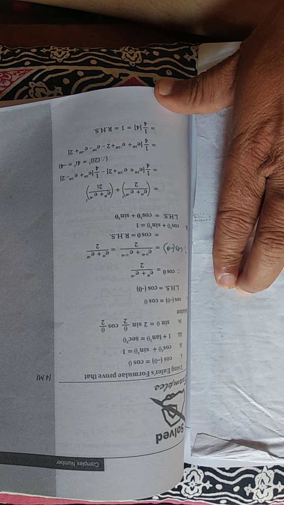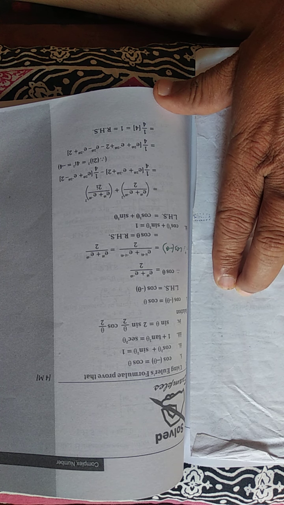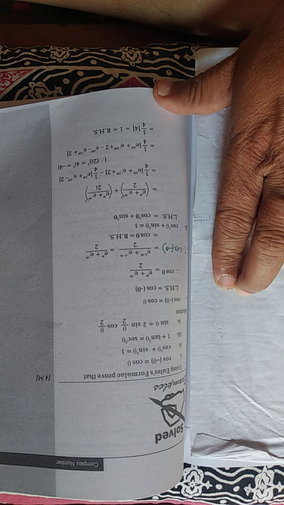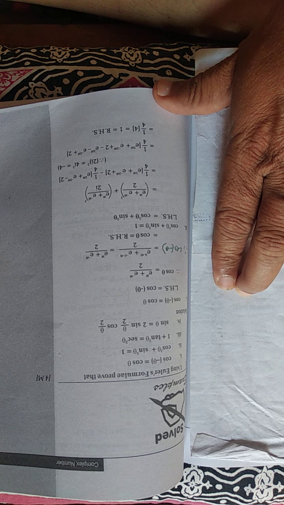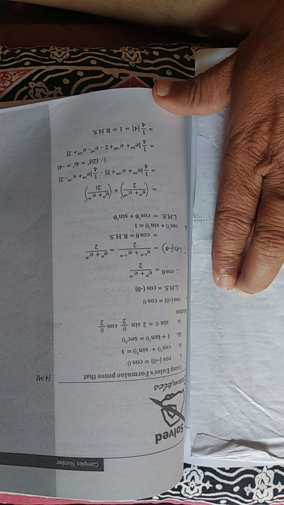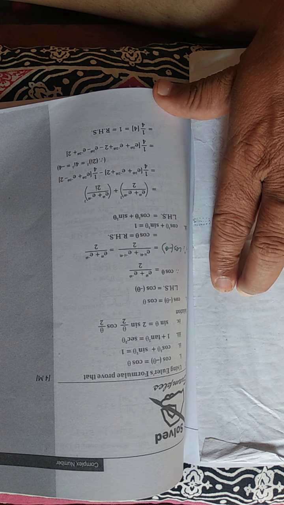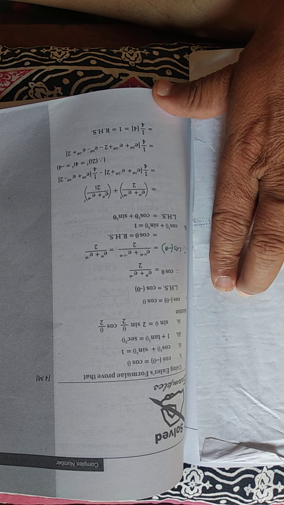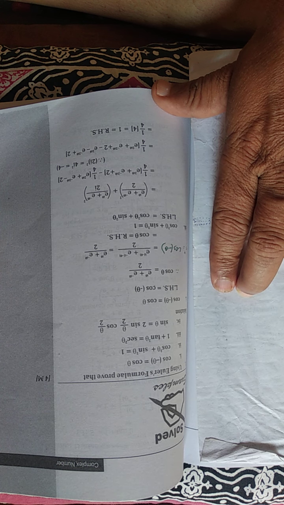Then the next part, some solved examples are there. So you just see these examples. The nature of the example is: using Euler's formulae, prove that cos of minus theta is equal to cos theta, cos square theta plus sin square theta is equal to 1, 1 plus tan square theta is equal to sec square theta, sin theta is 2 sin theta by 2 into cos theta by 2, etc. So how do we prove this? Cos of minus theta is equal to cos theta we have to prove. So what is LHS? LHS is cos of minus theta.